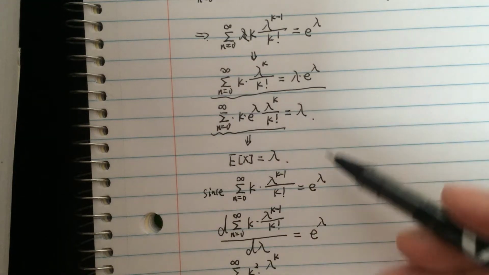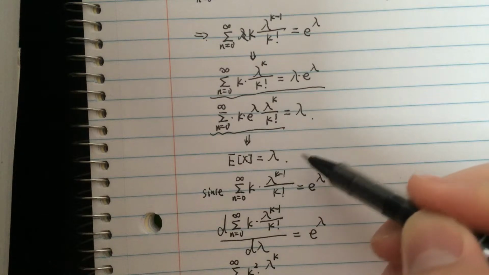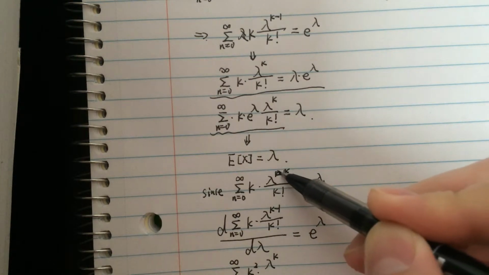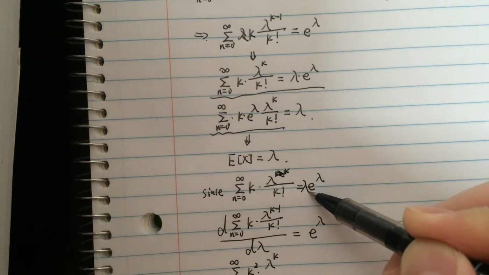We can use this one. So there is k, and here is lambda.